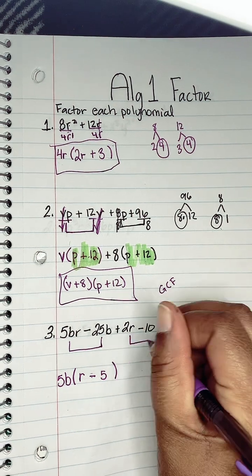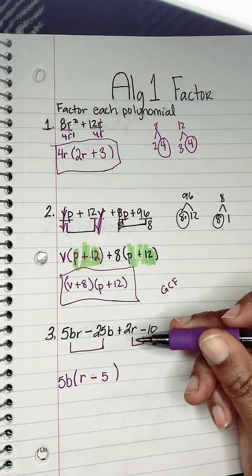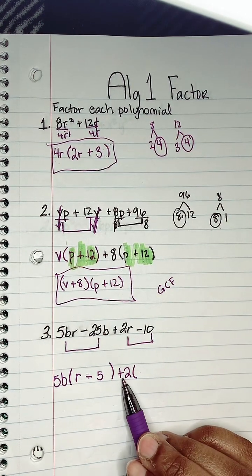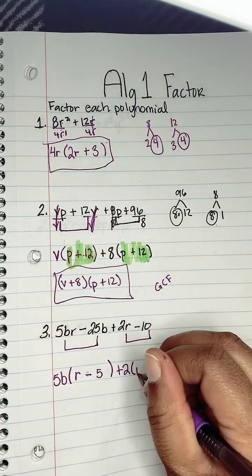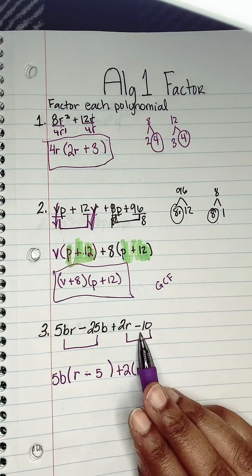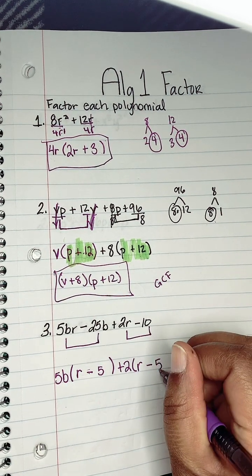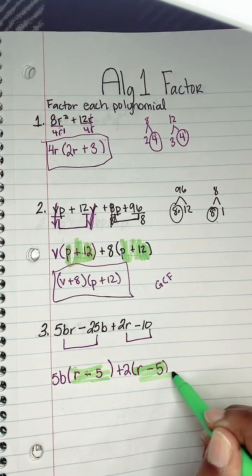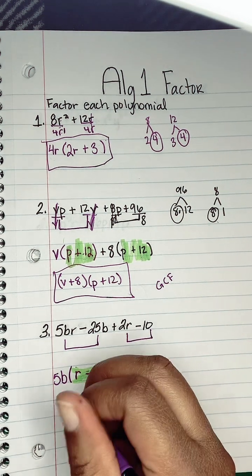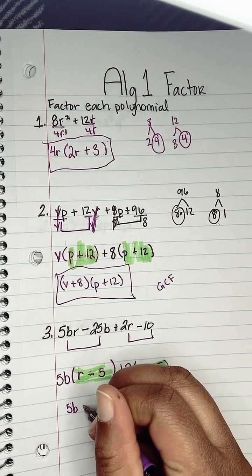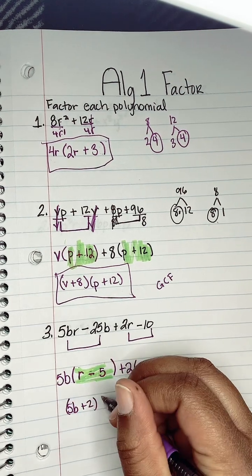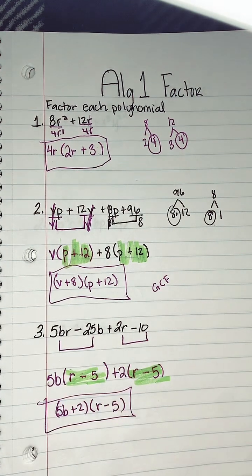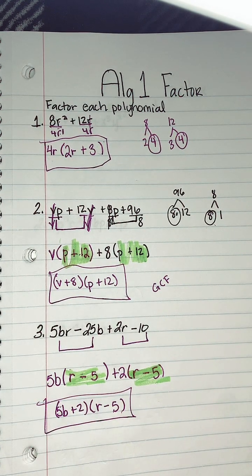And then I saw some people already go to here. So they said they're going to pull out a 2. So we put plus 2. And then 2 times what gives us 2R? Well, R. 2 times what gives us negative 10? Negative 5. Beautiful, you guys. These are the same. We know we did it correctly. So we're going to do 5B plus 2. Bring down one of your R minus 5. And that is our answer.